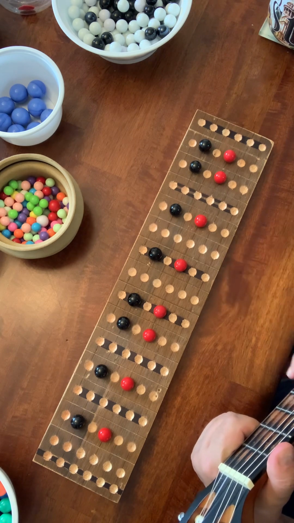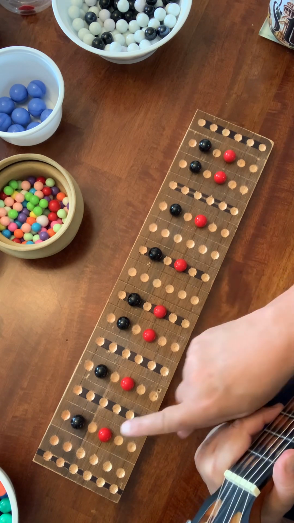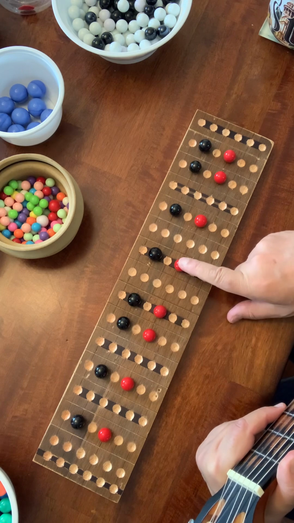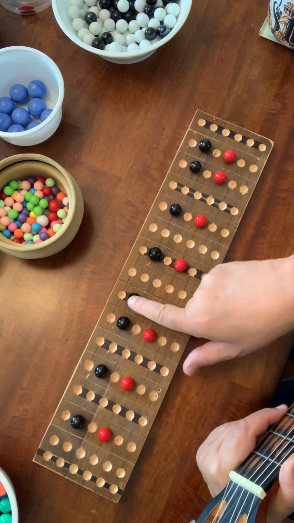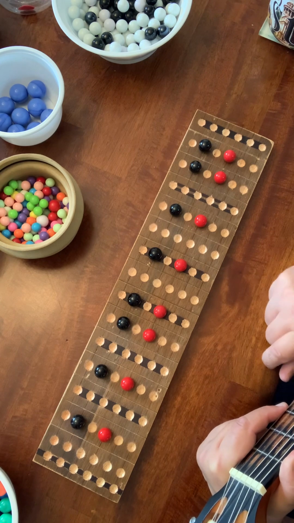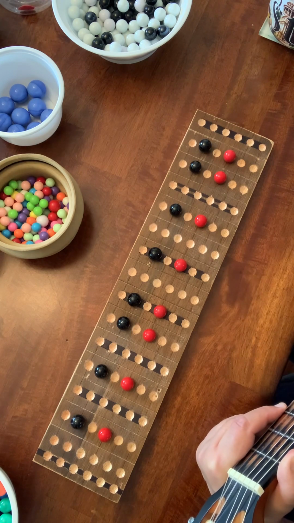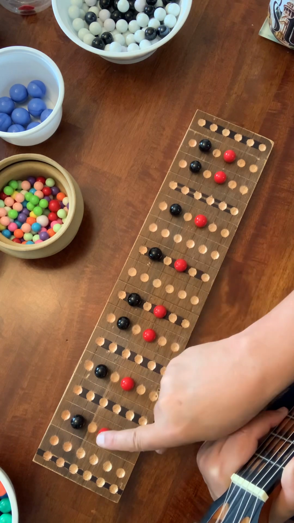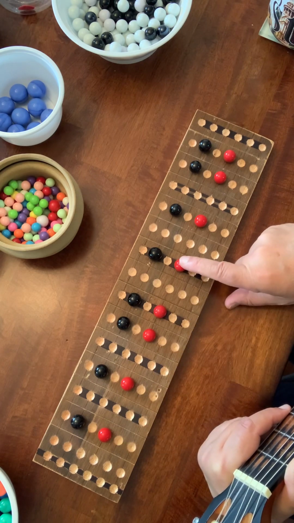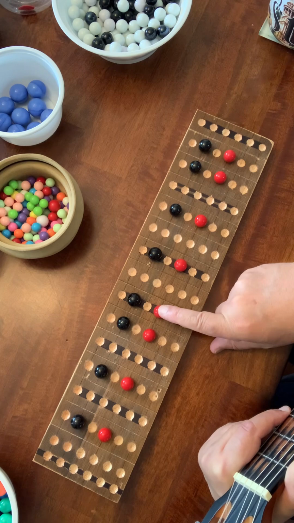Now, if then I say, what is the fifth of the scale? You just count up 1, 2, 3, 4, 5. That's the fifth of that scale. What's the fifth of this scale? 1, 2, 3, 4, 5. They're the same. Okay. So this distance will always be considered a fifth. This distance will always be considered a third.